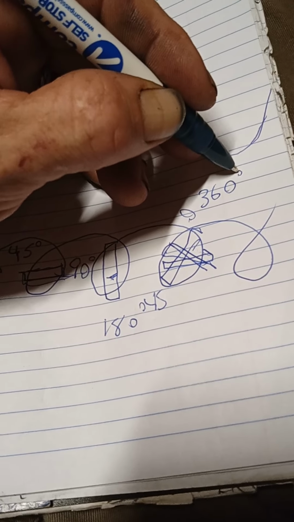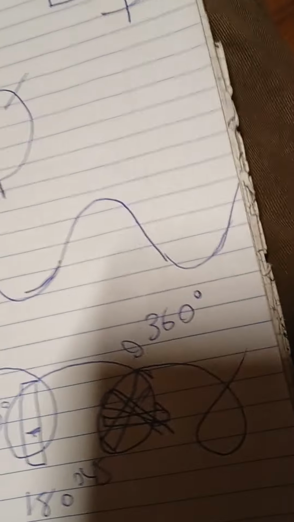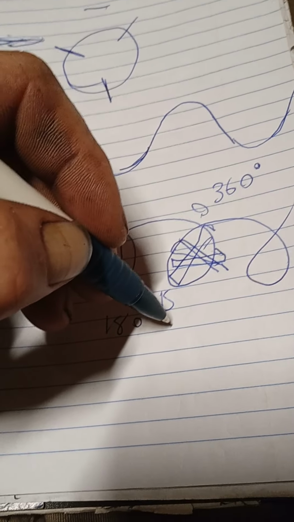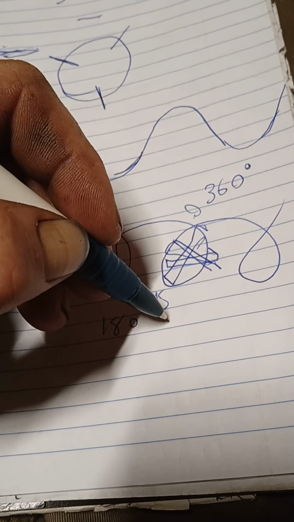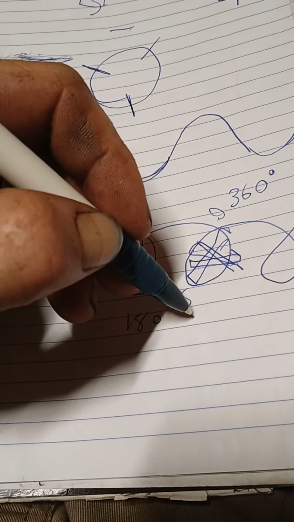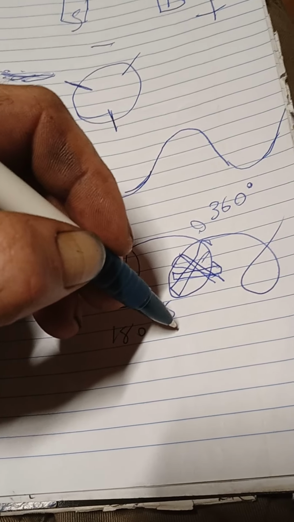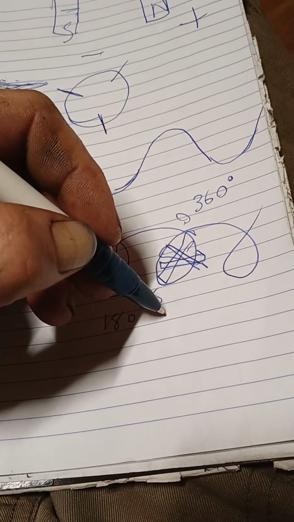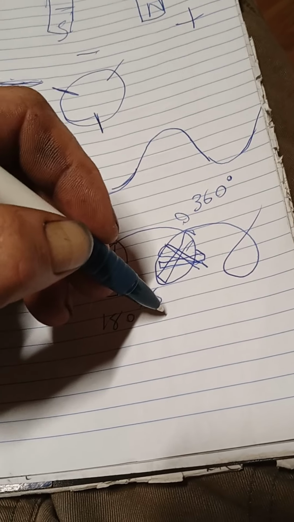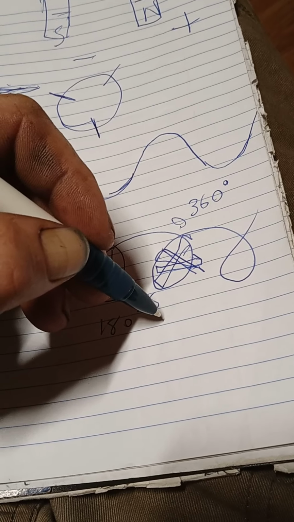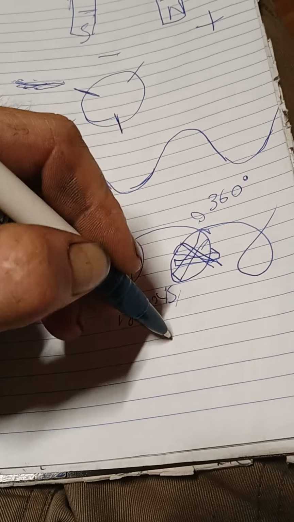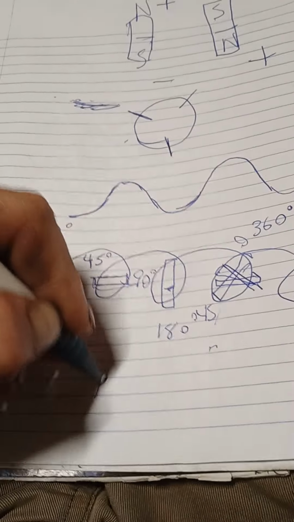So if you had 0 to 90 to 180, plus 90 again would be 270, I guess.